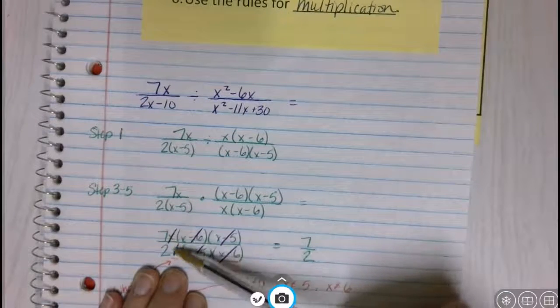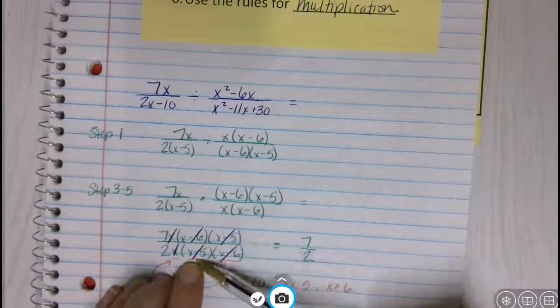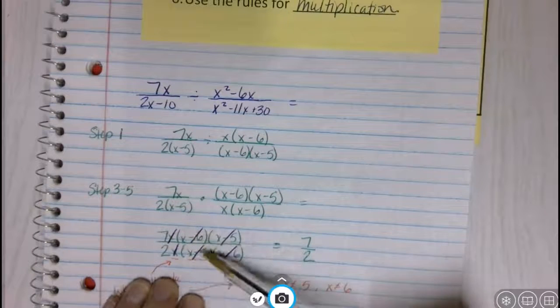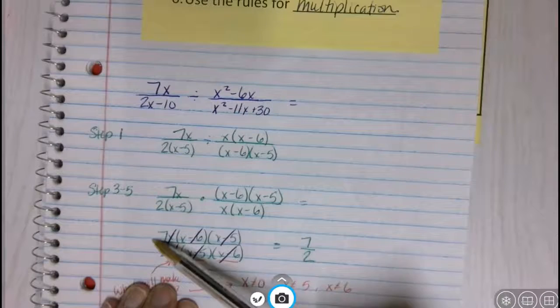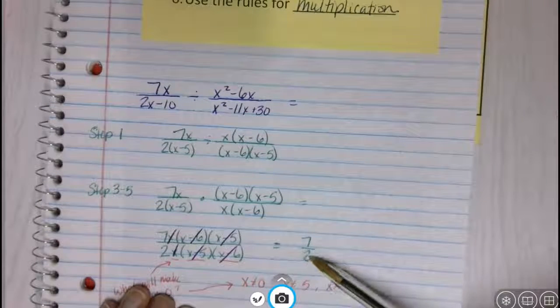So I see I have an x in both the numerator and the denominator, so those can cancel. I have an x minus 5 in both places, and I have an x minus 6 in both places, so those all cancel out. So what I'm left with in the numerator is a 7, and what I'm left with in the denominator is a 2.